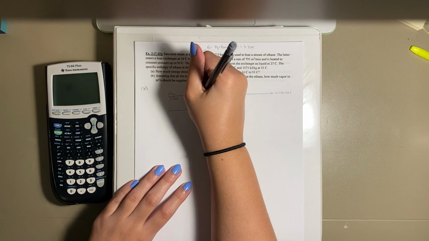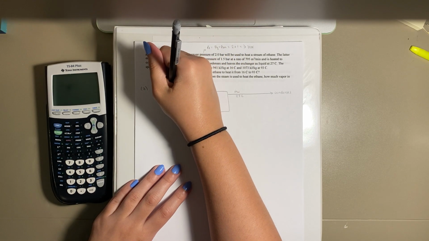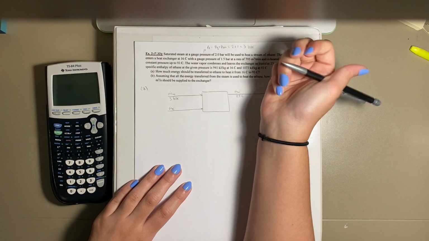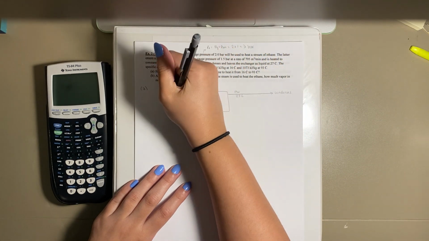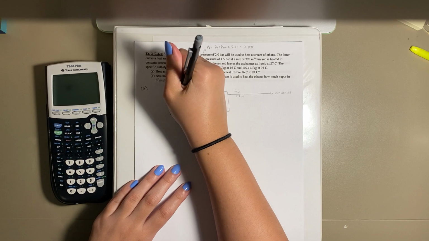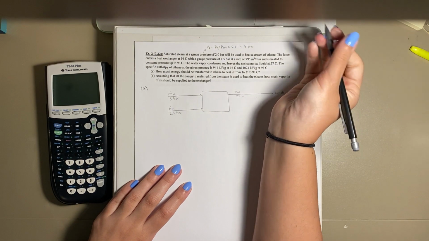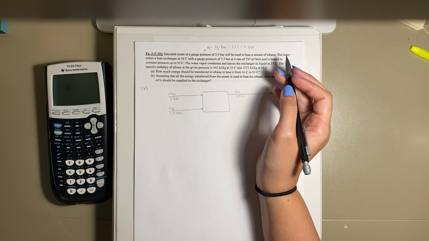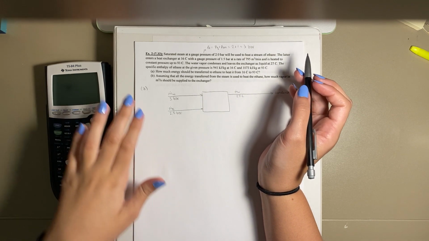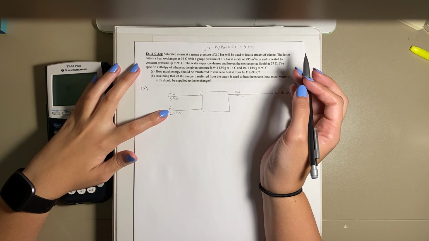And then we have our ethane stream that enters the heat exchanger at 2.5 bar and at a rate of 795 cubic meters per minute. So we know the volumetric flow rate.